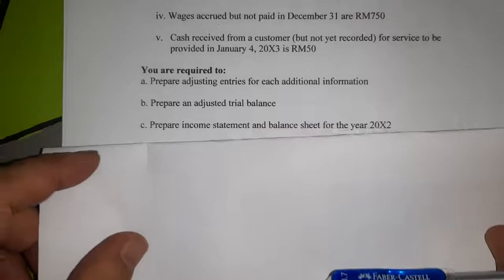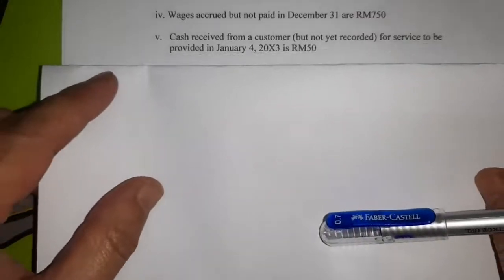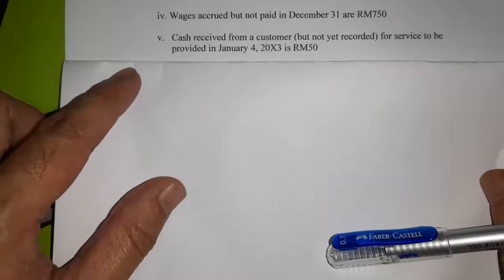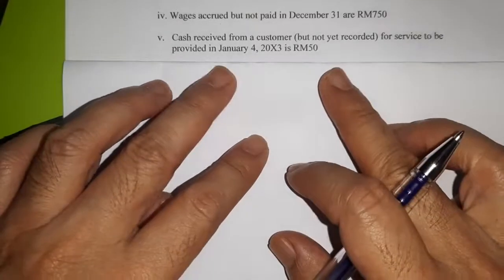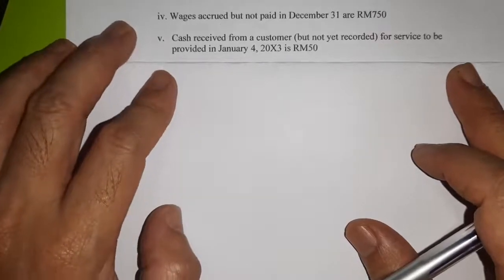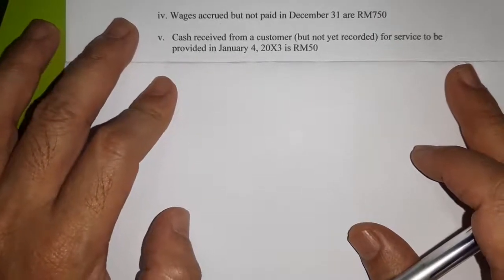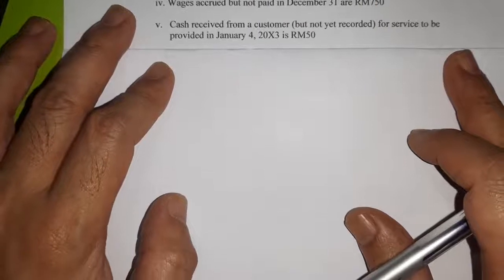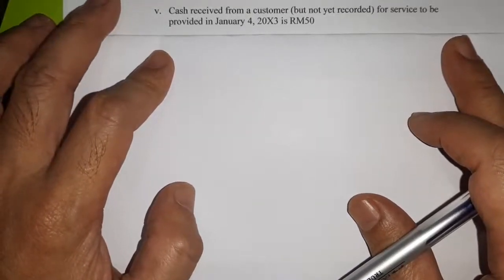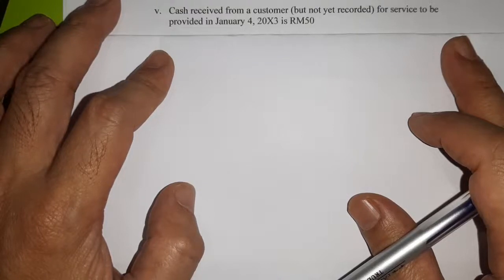And this is the information for information number 5. Cash received from a customer but not yet recorded for service to be provided on January 4, 2000X3. Okay, how to do the adjusting entry for this information? So remember, you do the adjusting entry mainly because you have to follow the matching principle.